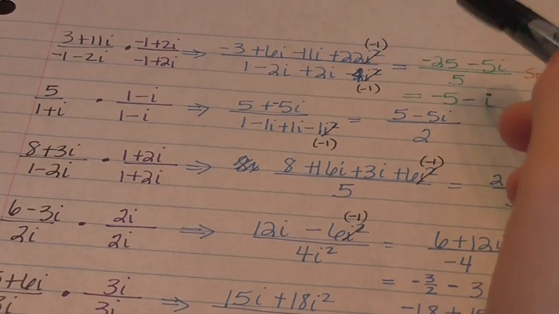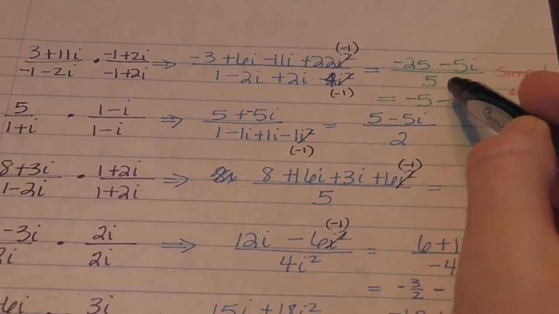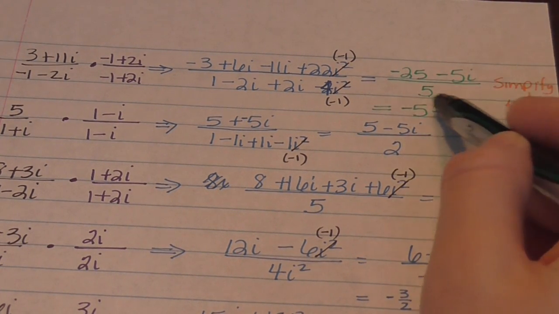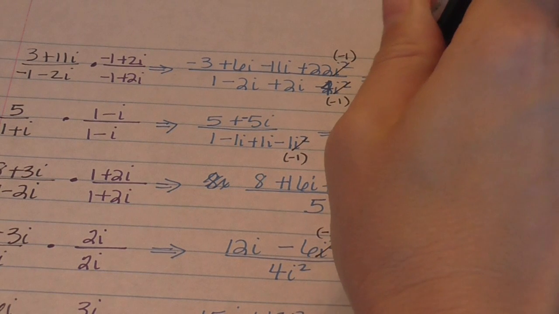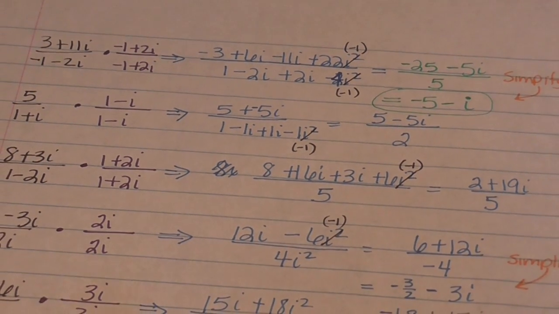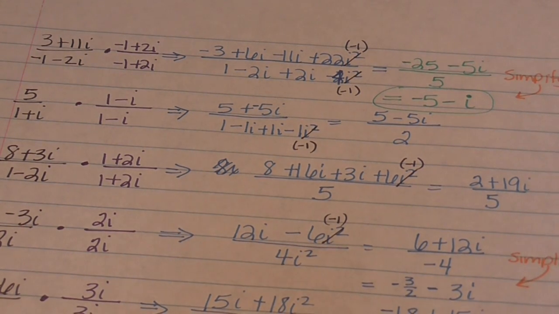Now I've got negative 25 minus 5i over 5. That's a whole lot of 5s. Since 5 can go into both pieces, I simplify that. So my answer is right here at negative 5 minus i. They won't all simplify, but if they can, you want to.